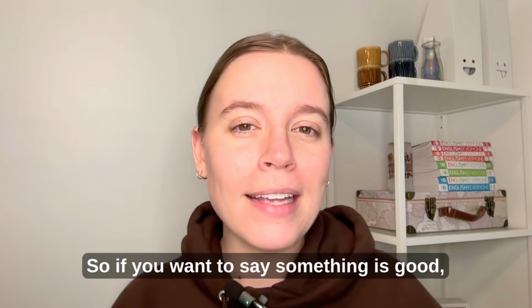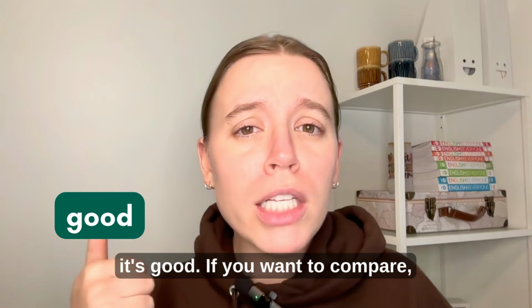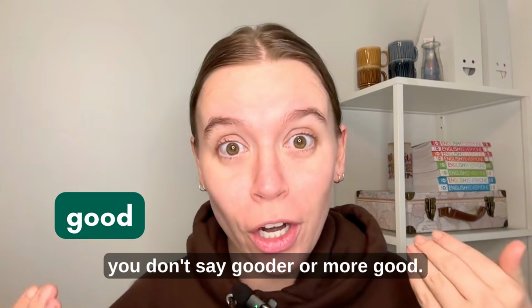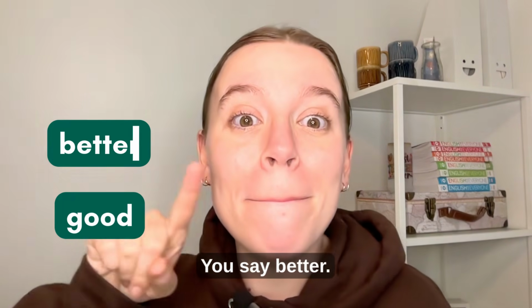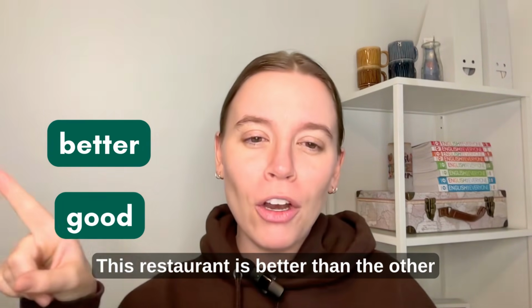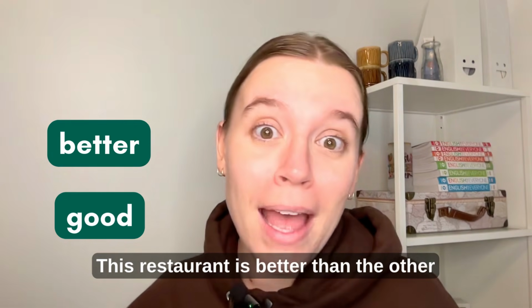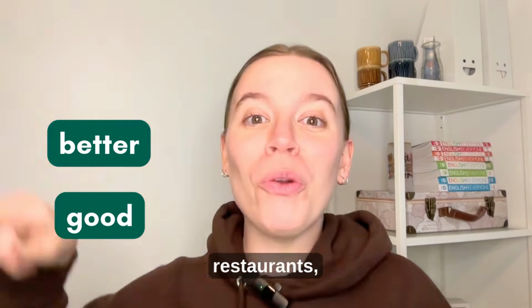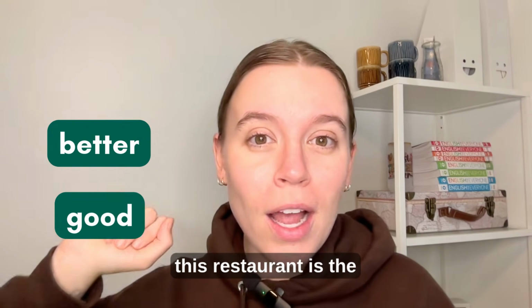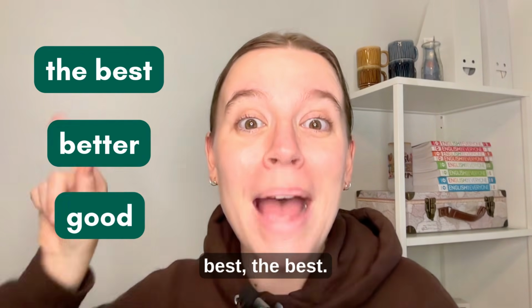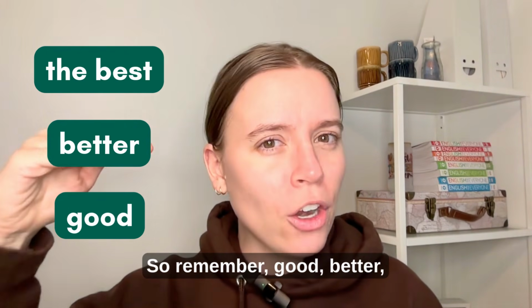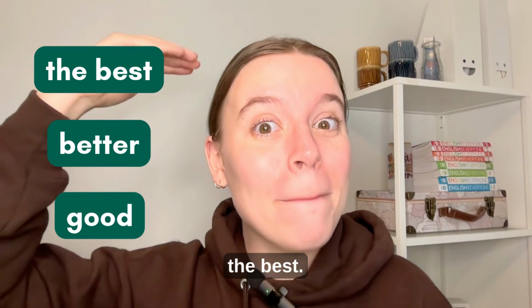So if you want to say something is good, it's good. If you want to compare, you don't say gooder or more good, you say better. It's better. This restaurant is better than the other one. Or if you want to say of all the restaurants, this restaurant is the best. The best. So remember, good, better, the best.